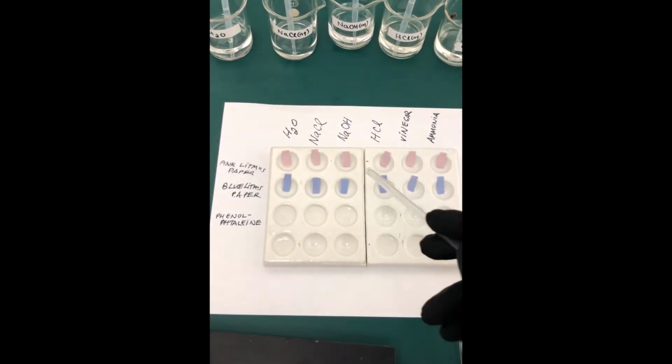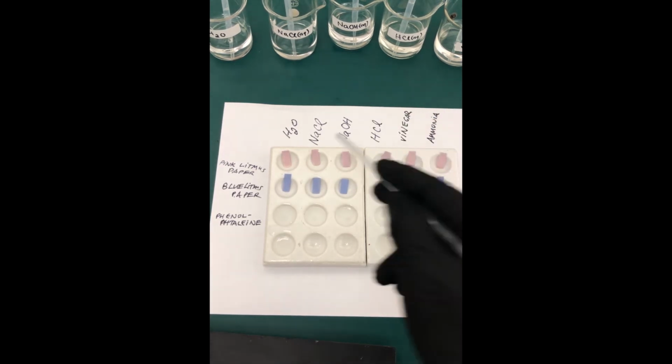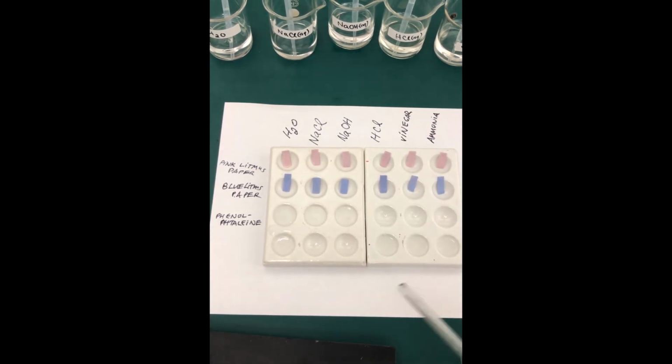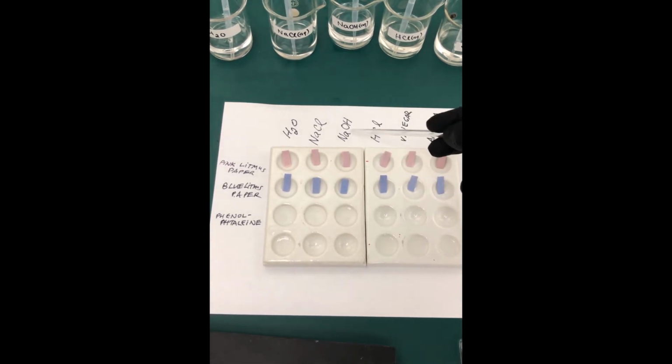Okay, students, what we have here is a set of ceramic plates with wells in them, and we're going to use them to test the 6 items that we tested for conductivity in the previous example. So we have water, sodium chloride solution, sodium hydroxide, HCl, vinegar, and ammonia, all of them dissolved in water. We're going to do 3 tests.